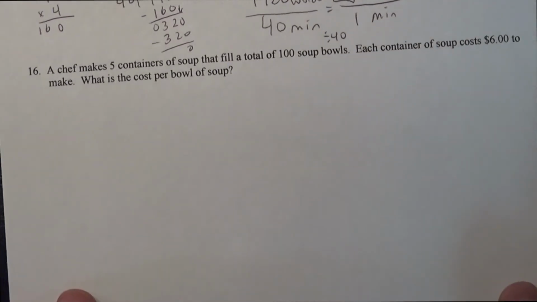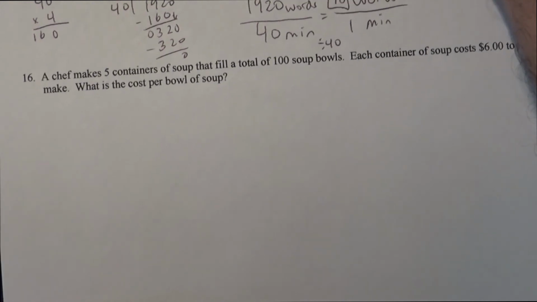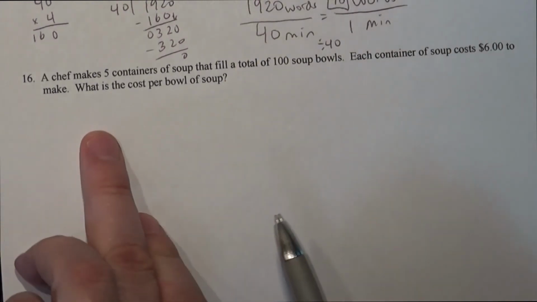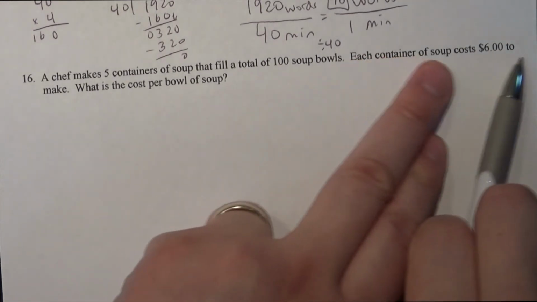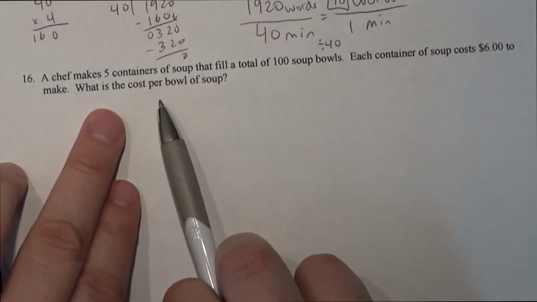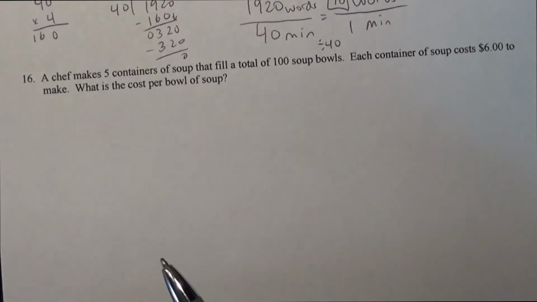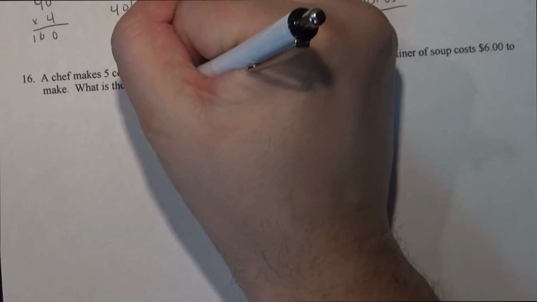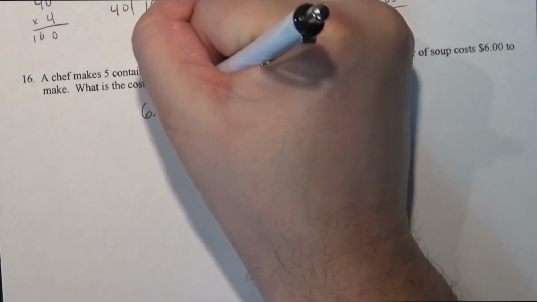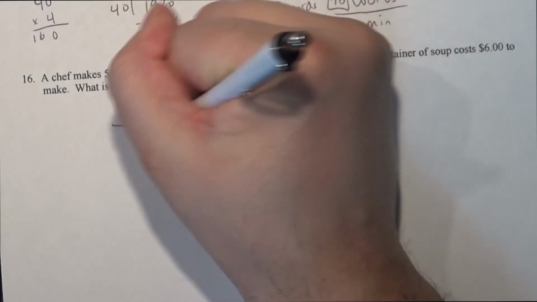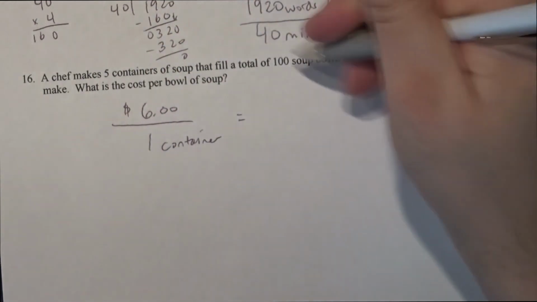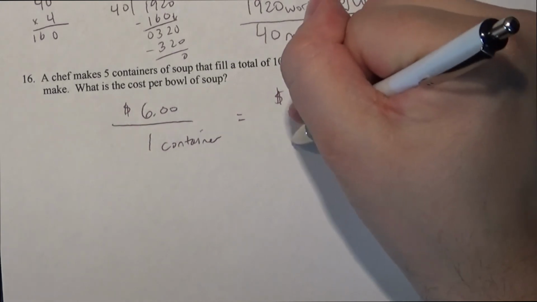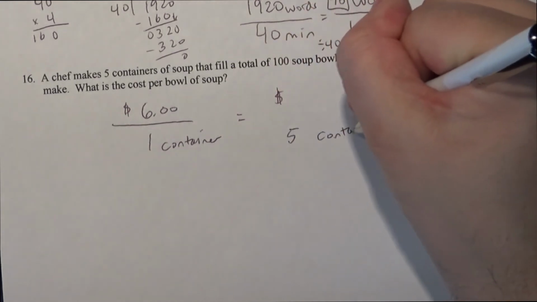Yeah, I think that's right. That's our last one on part 1, and then we'll move on to part 2 with a second video. So a chef makes 5 containers of soup that fill a total of 100 soup bowls. Each container of soup costs $6 to make. What's the cost per bowl of soup? So here we have to find the total cost per container. All right, so it costs $6 for 1 container. And I want to figure out the cost of 5 containers.